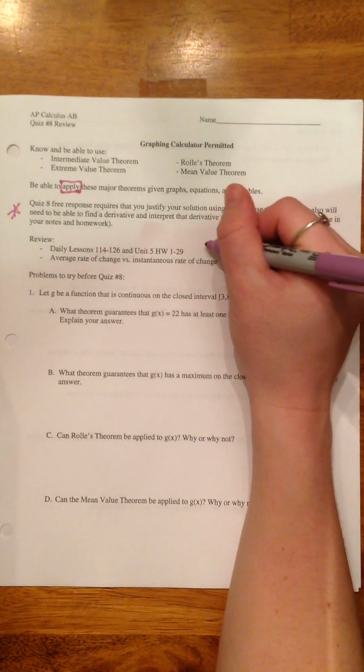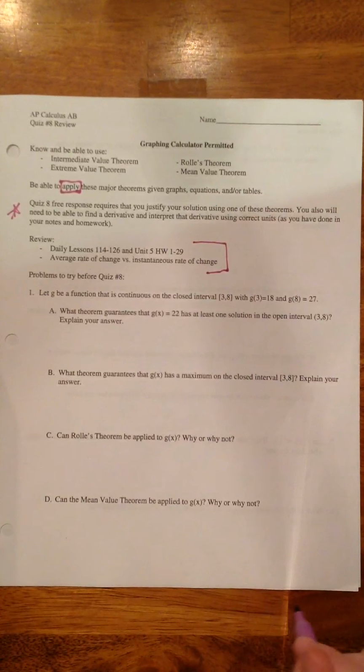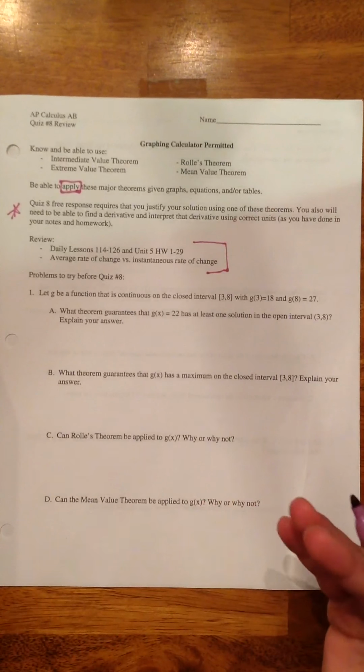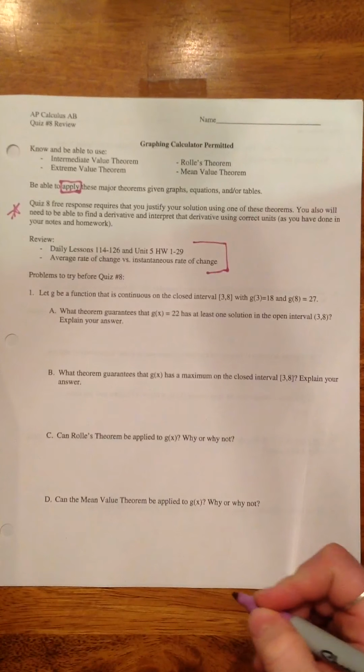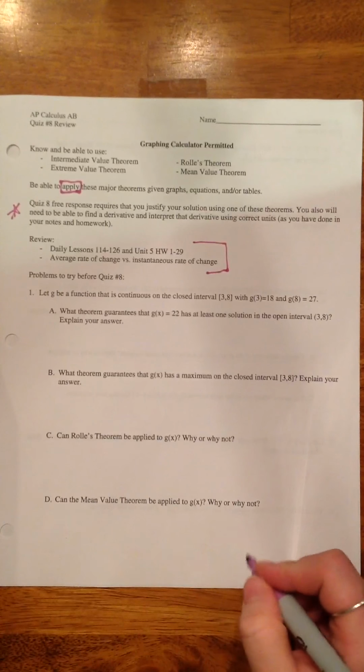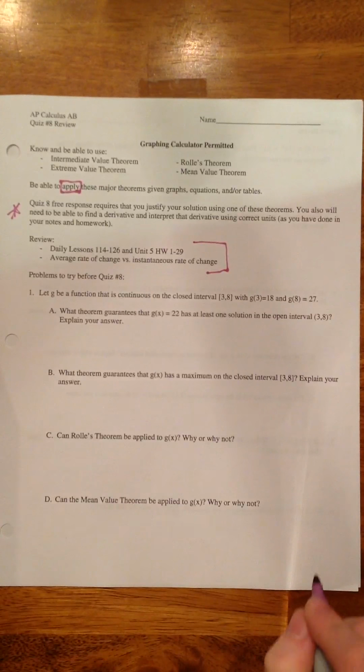Okay, so here, this stuff is important. So look over that, make sure your homework is complete from 1 to 29. Average rate of change versus instantaneous rate of change, that stuff is important. If I'm writing on here, what happened was I made this by just going through a quiz and saying, hey, these are things that I think they should know. So make sure you do. Okay, so let's try this.